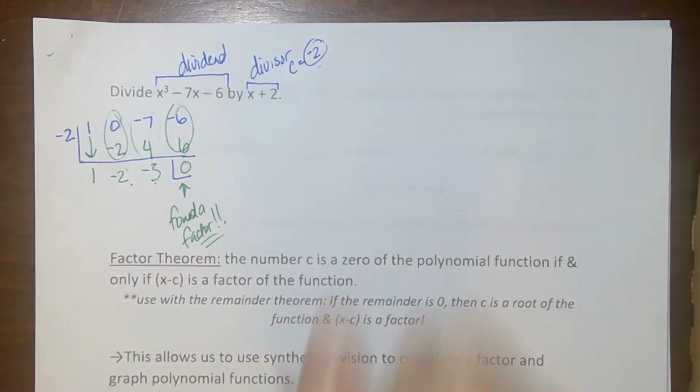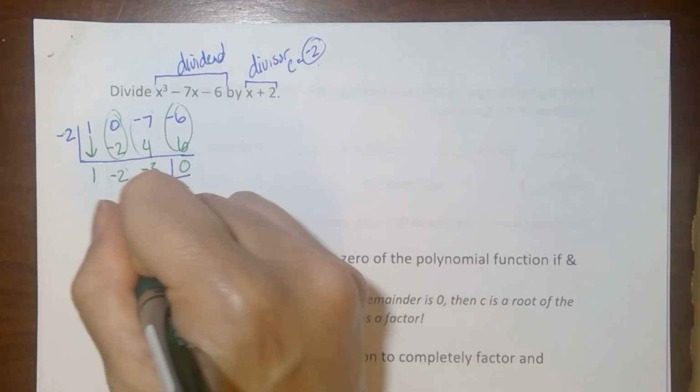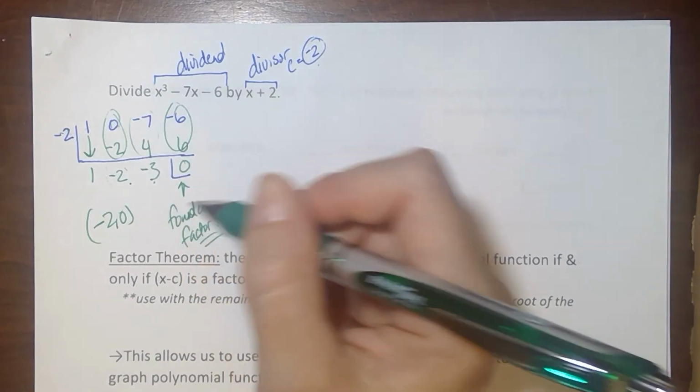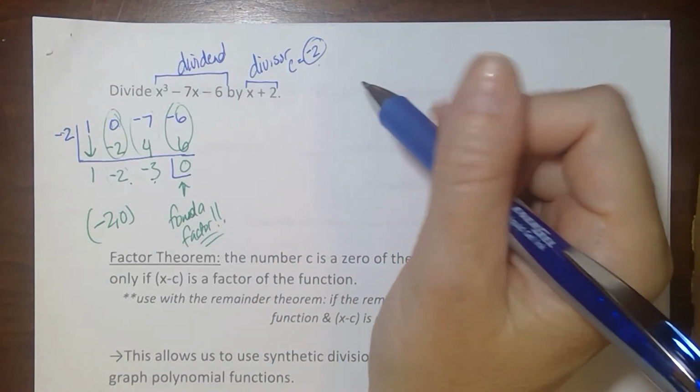I found a factor because it results in a function value of 0, which means that I have an x-intercept. That negative 2, 0 is on the x-axis. So that is an x-intercept, a root or a 0 of my function. Let's finish dividing it.